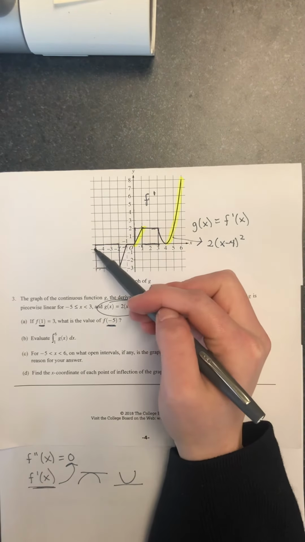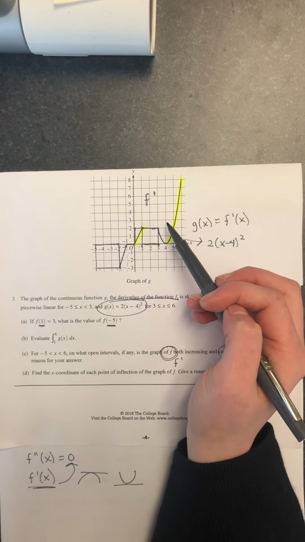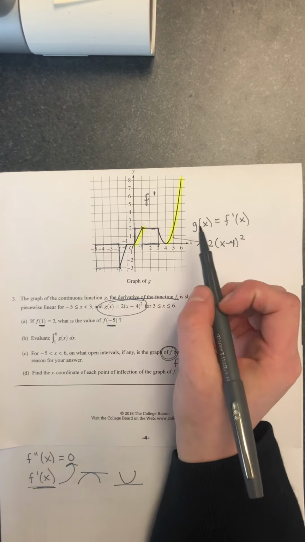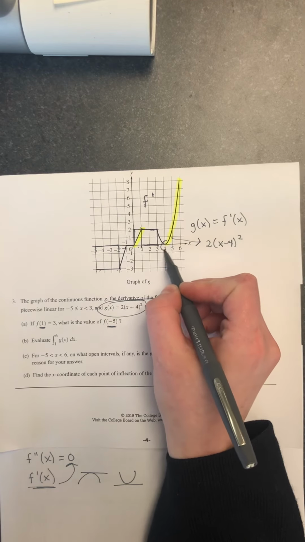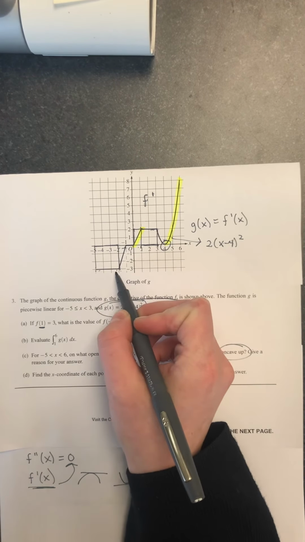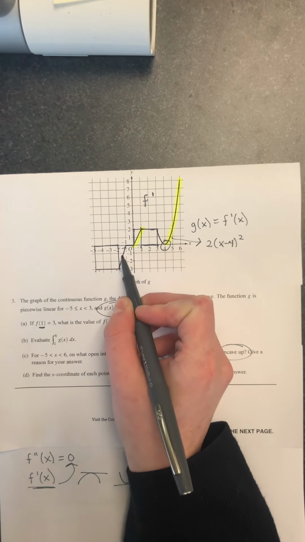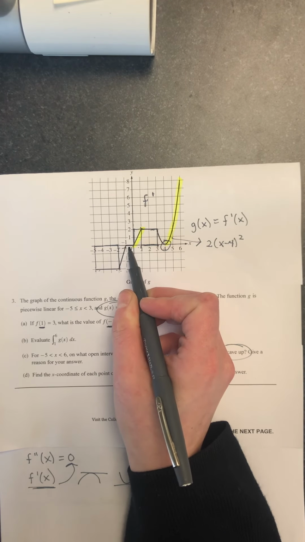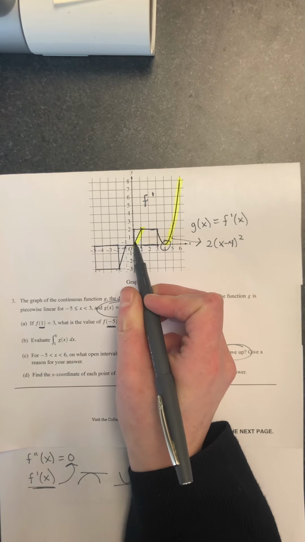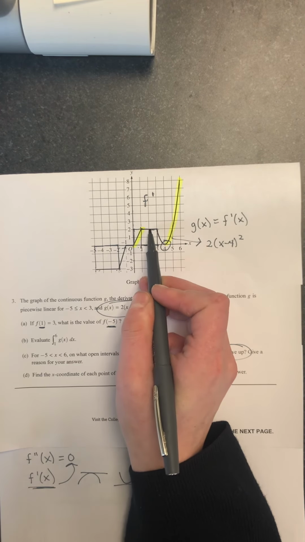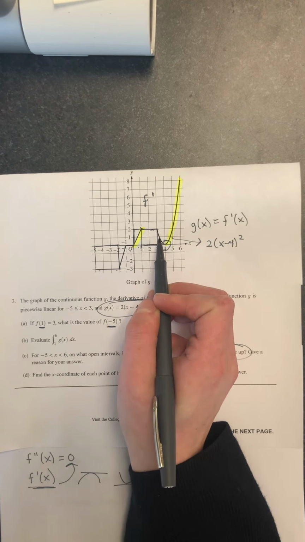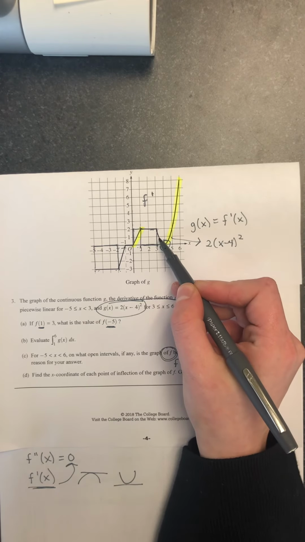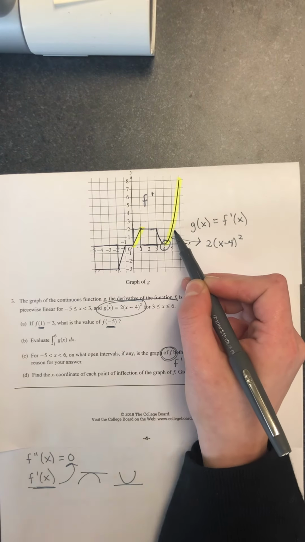So the only place that happens on my graph is right here at 4. It can't happen here because I'm going from 0 slope to positive, so that doesn't work. I'm going from positive slope to 0 slope, that doesn't work. 0 slope to negative slope, that doesn't work. But here I am going from negative slope to positive slope.